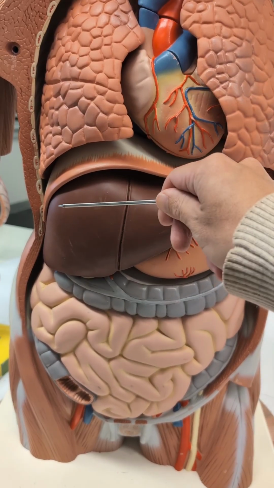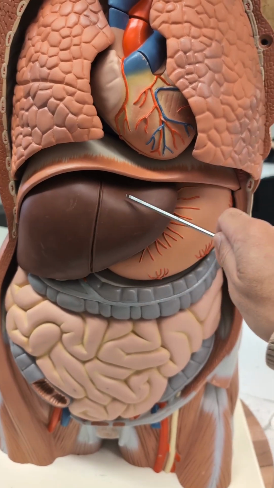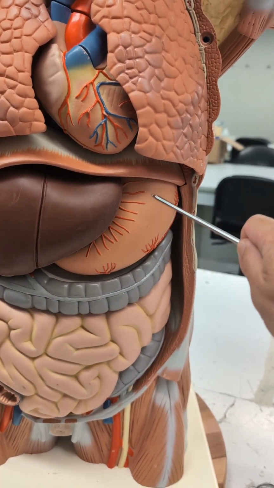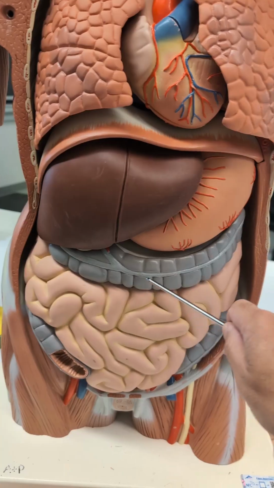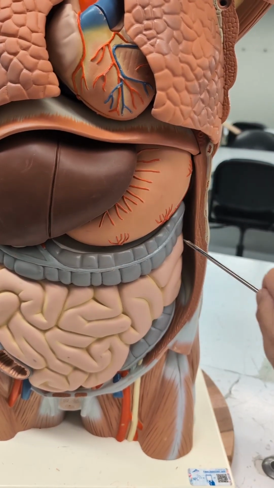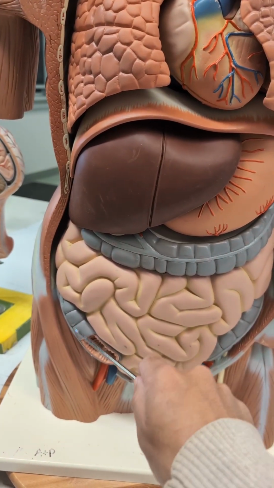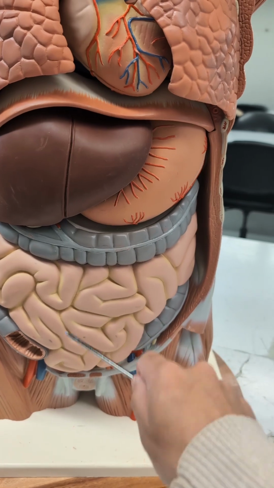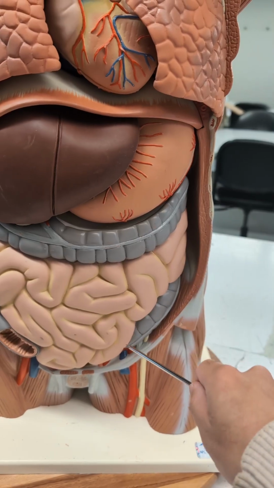Hypochondriac because it's below the ribs, the cartilage of the ribs. Right hypochondriac, epigastric, left hypochondriac, right lumbar, umbilical, left lumbar, right inguinal or iliac, hypogastric or pubic, left inguinal or iliac.